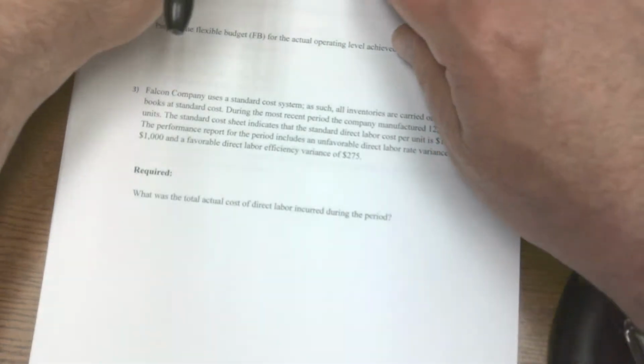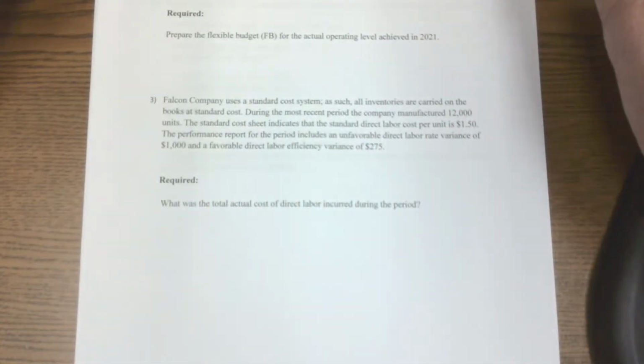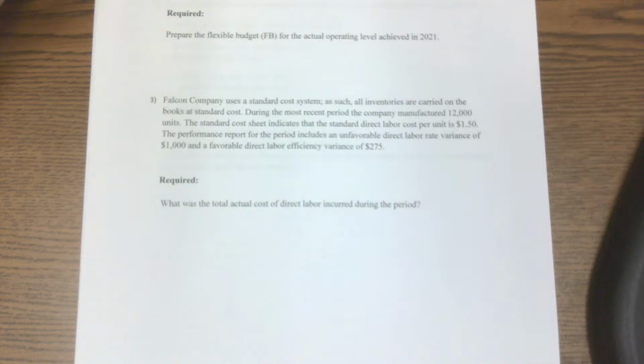Hey, number 3, we have the Falcon Company uses a standard cost system. As such, all inventories are carried on the books at standard cost. During the most recent period, they manufactured 12,000 units. The standard cost sheet indicates that the standard direct labor cost per unit is $1.50. This performance report for the period includes an unfavorable direct labor rate variance of 1,000 and a favorable direct labor efficiency variance of 275. So what was the total cost of direct labor during the period?